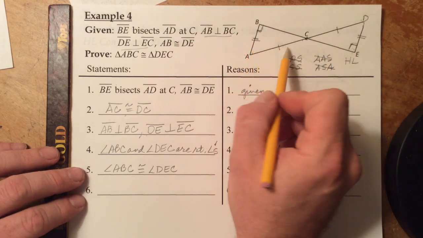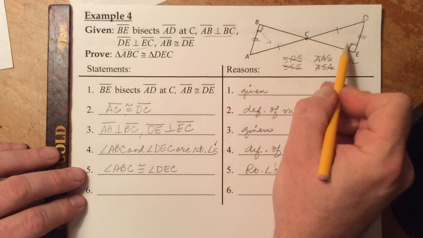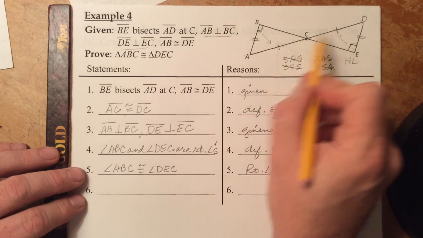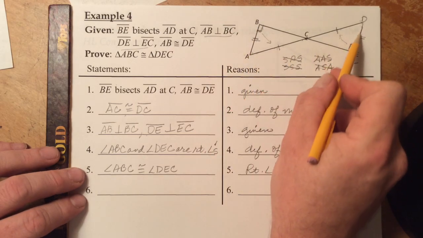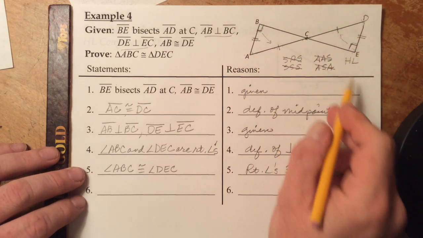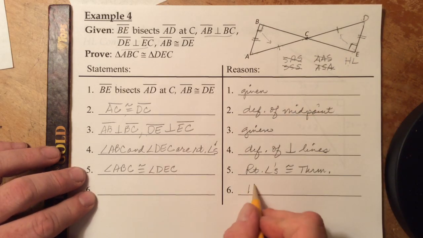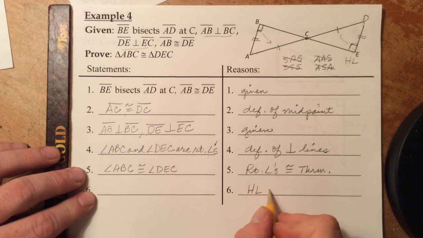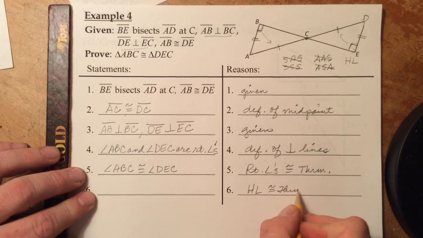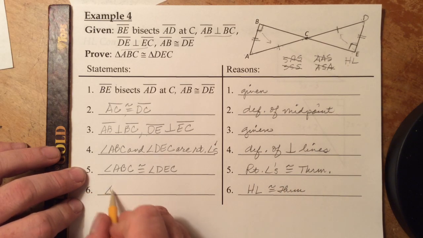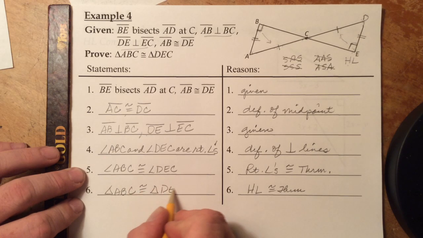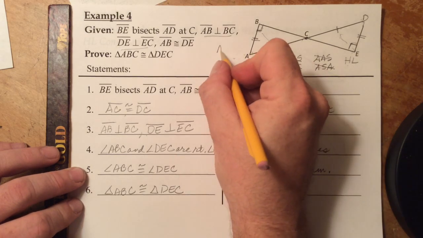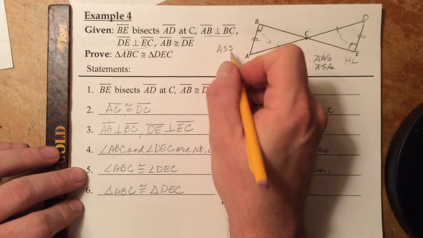And then you've got the hypotenuse of one and the hypotenuse of the other marked and congruent. And you've got one of the legs in one and its corresponding leg in the other. That's all that's required for us to use HL. So by the HL, or hypotenuse leg congruence theorem, we can now state that triangle ABC is congruent to triangle DEF, or DEC.